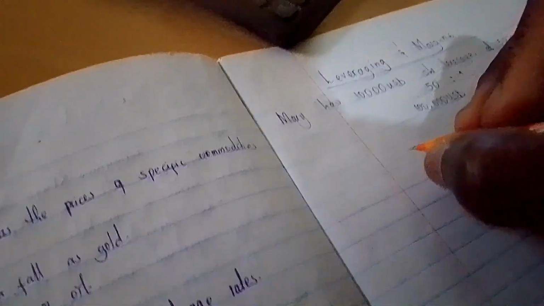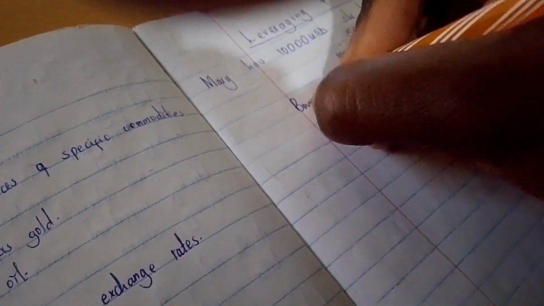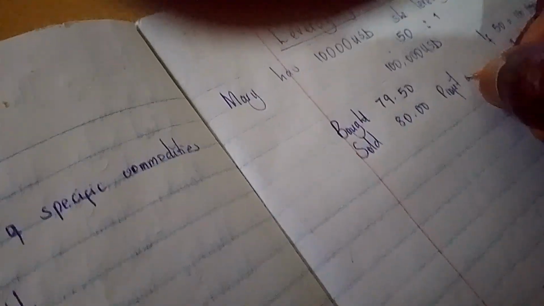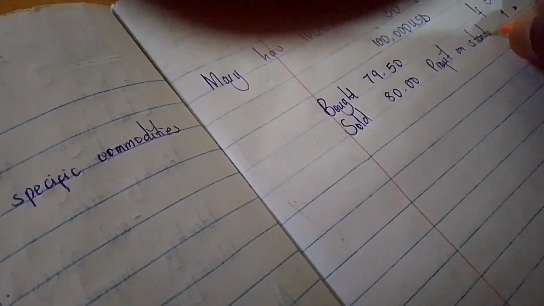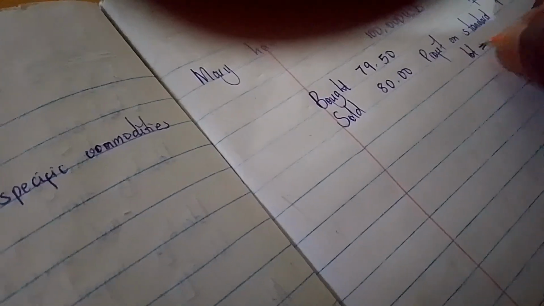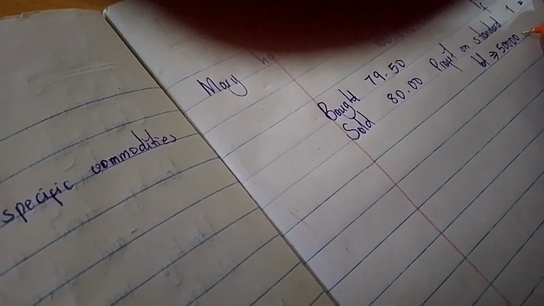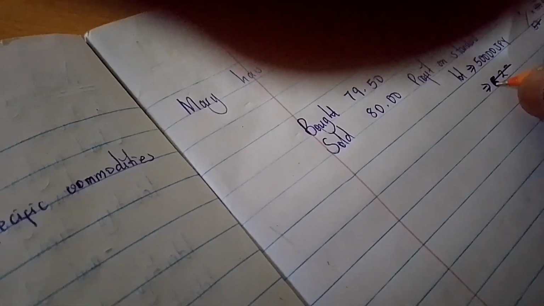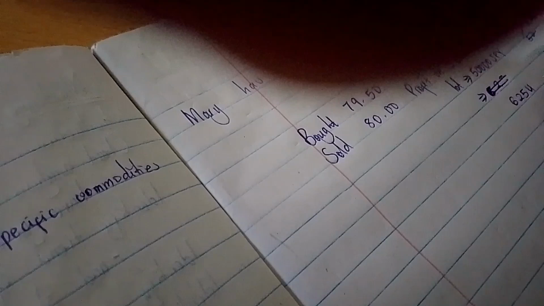Yep. So I could also write here just for memory: bought at 79.50, sold at 80.00, profit on a standard lot would be 50,000 JPY, which is 625 USD. Yeah, that's quite understood now.